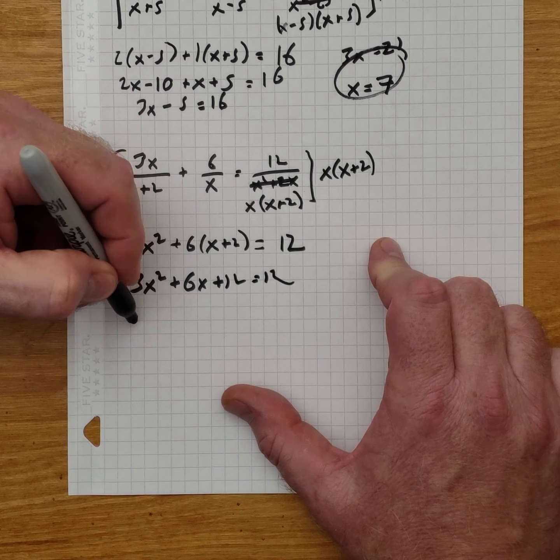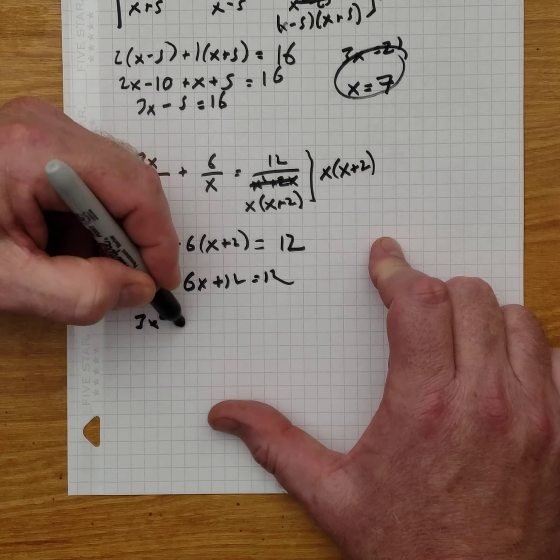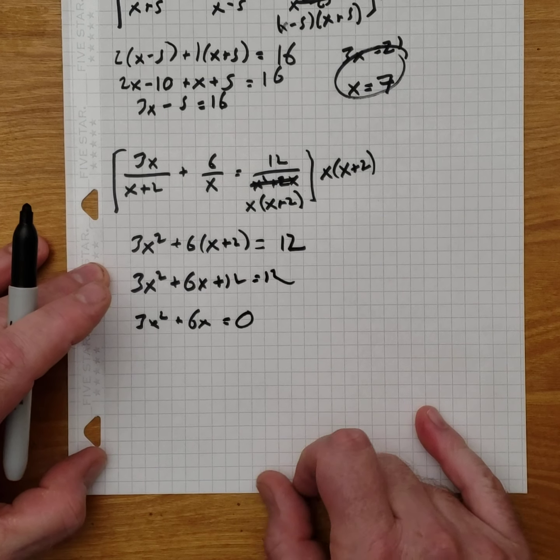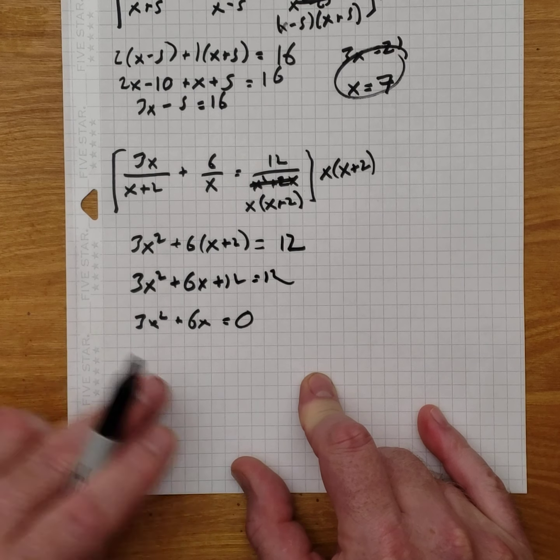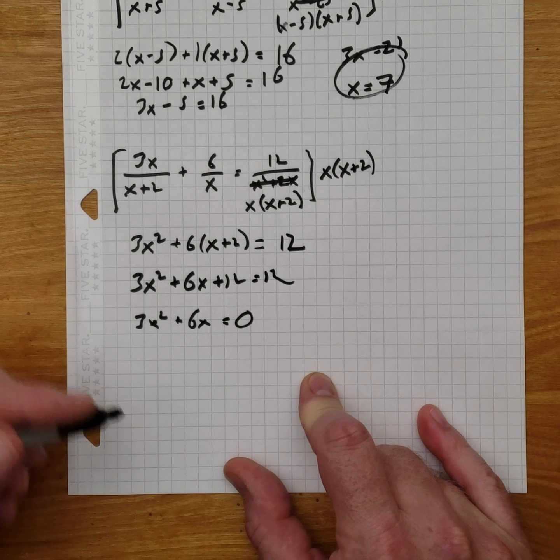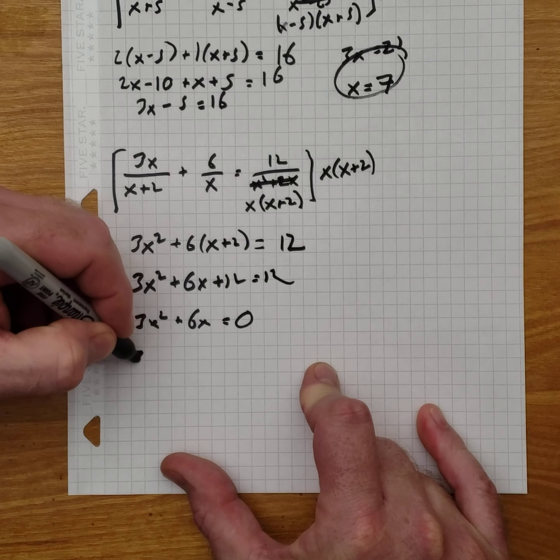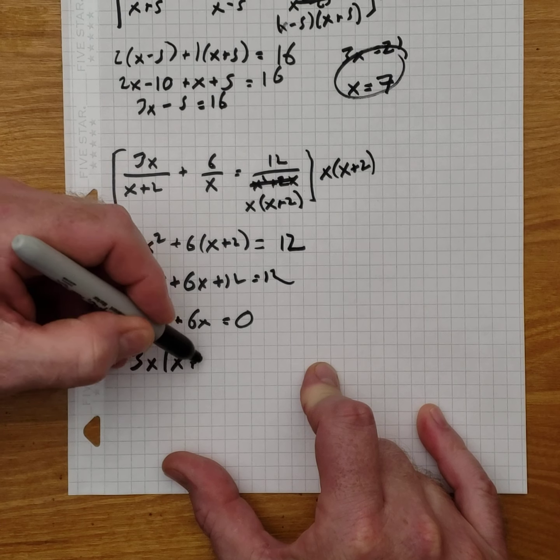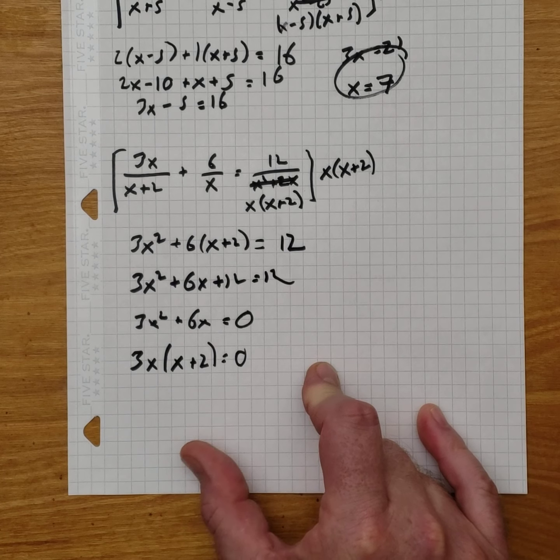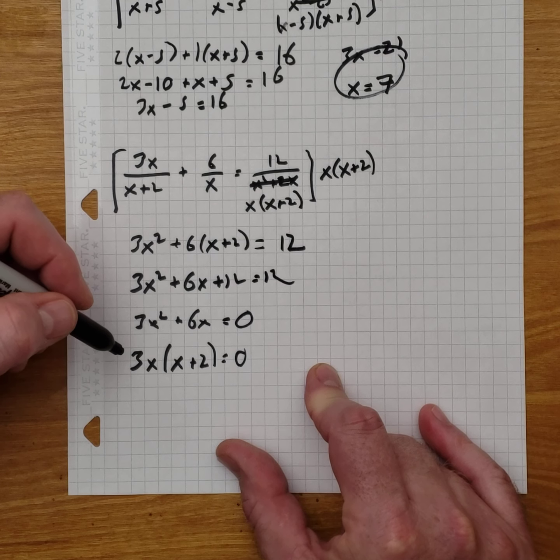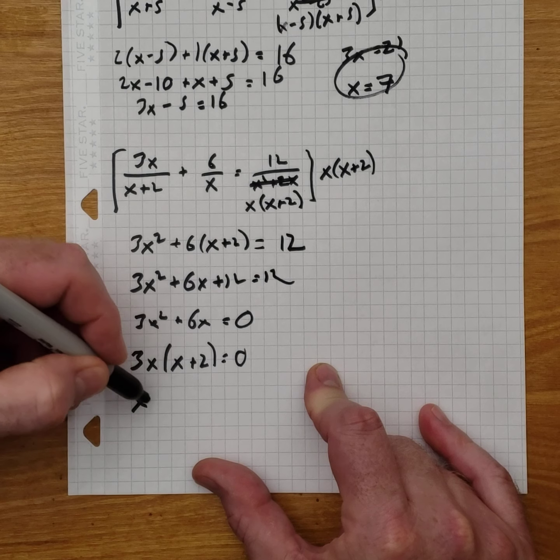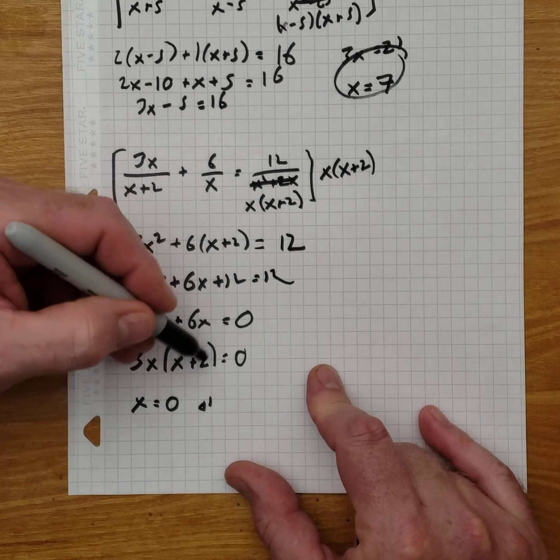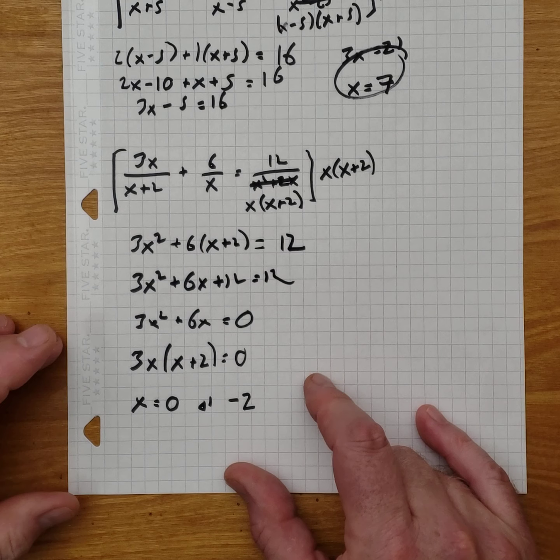Subtract 12 from both sides, and we get 3x squared plus 6x equals 0. And hopefully you remember from solving quadratic equations that when we have no constant term in our equation, this becomes very easy to factor. We can factor out a 3, and we can also factor out an x, and that'll leave us with x plus 2. Set each factor equal to 0 and solve, and that'll give us x is equal to 0. Or if we set this equal to 0 and subtract 2 from both sides, we'll get negative 2.